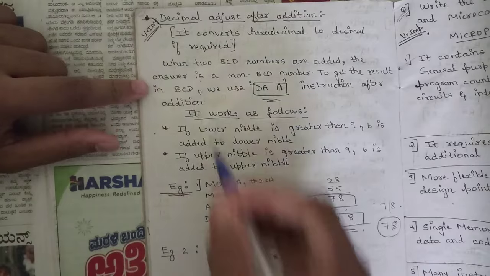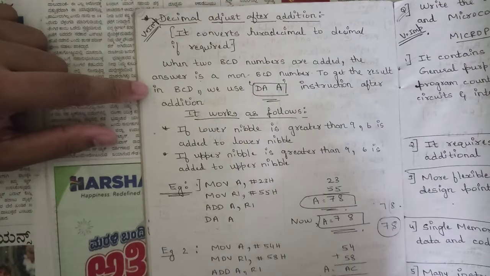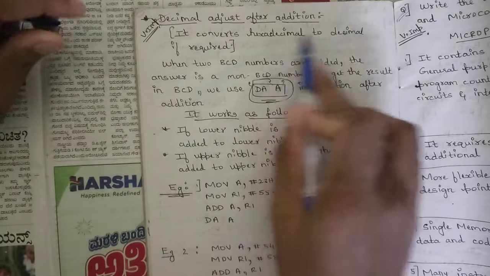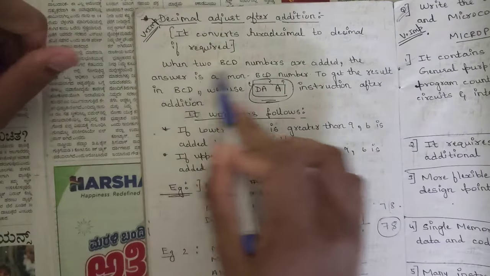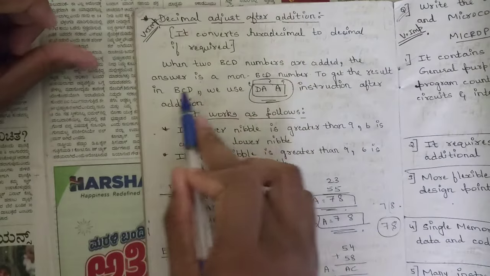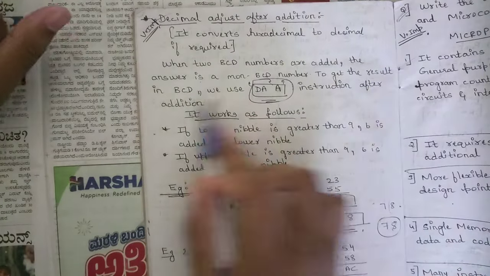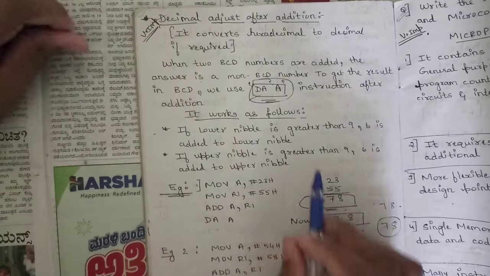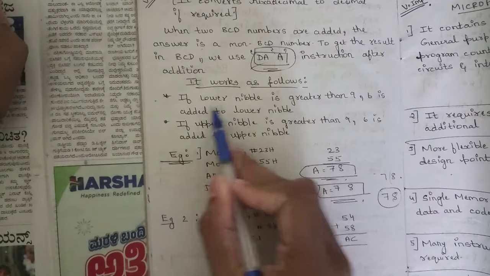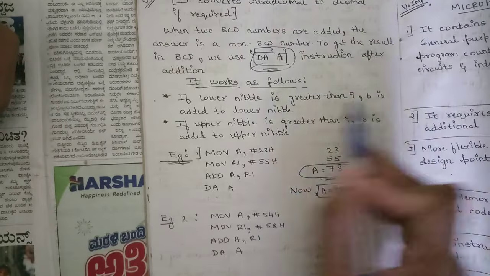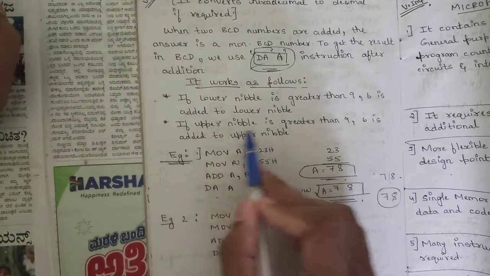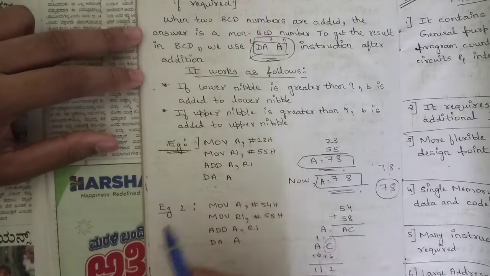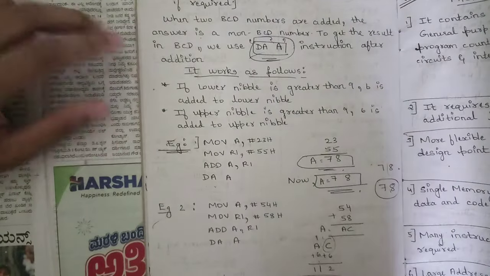Separately they might be asking about decimal adjust after addition, that is DAA. It converts hexadecimal to decimal if required. When 2 BCD numbers are added, the answer is a non-BCD number. To get the result in BCD, we use the instruction DAA after addition. It works as follows: if the lower nibble is greater than 9, 6 is added to the lower nibble, and if the upper nibble is greater than 9, 6 is added to the upper nibble. These are the 2 examples here, and we have executed them. So please note it down.